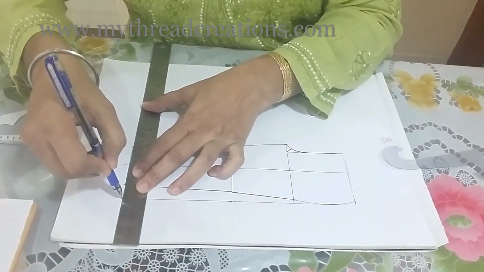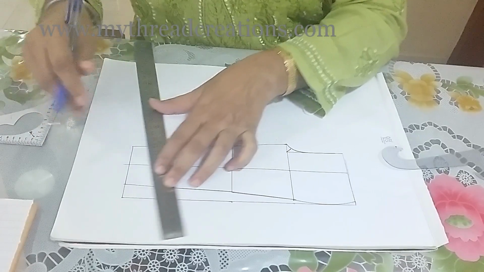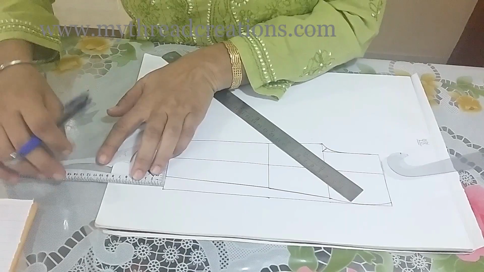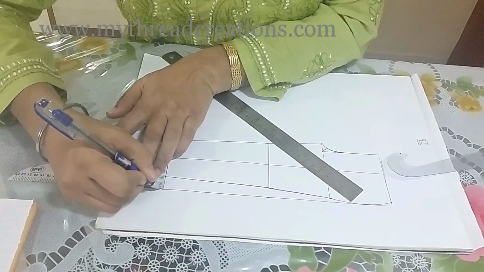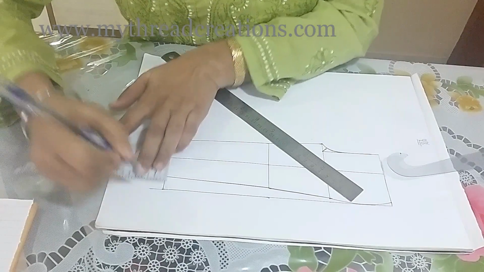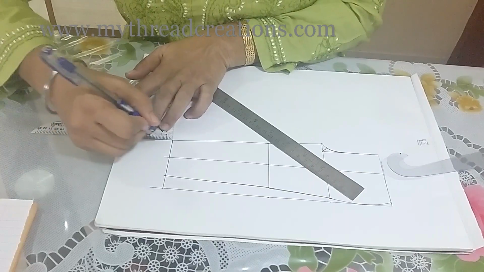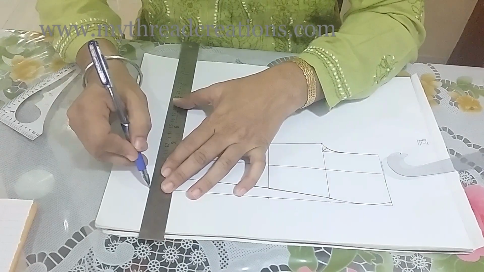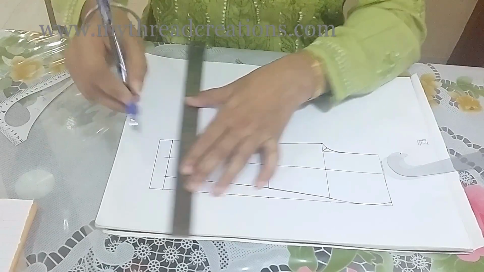Now from this ankle round, come 2 inches down, and this 2 inches down will be the allowance to fold the seam of our bottom. Now if you want a bigger seam, then you can take up to 3 inches also. In my future videos I'll be showing you such things also.